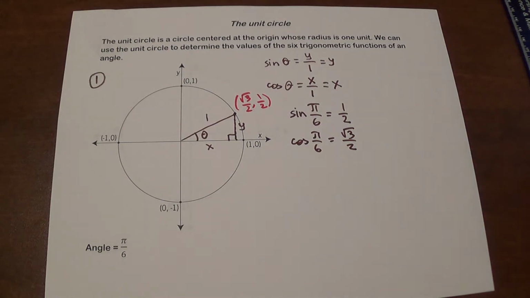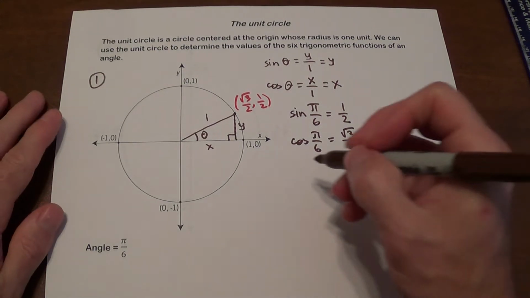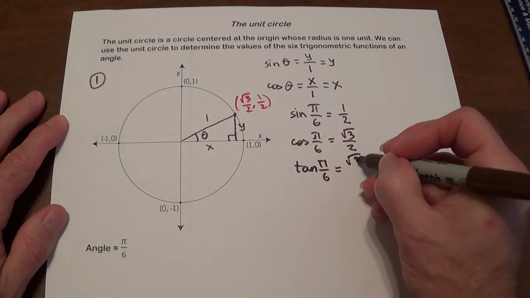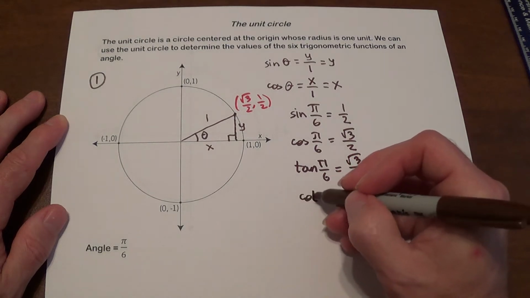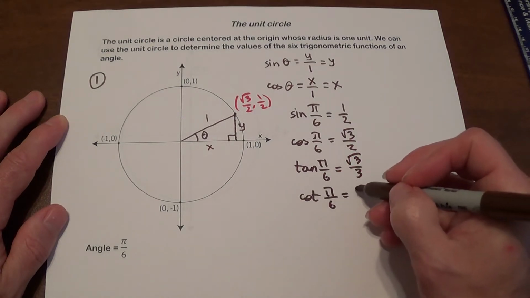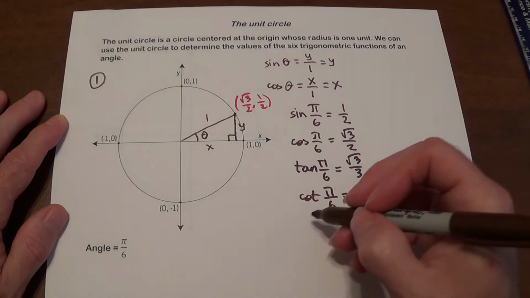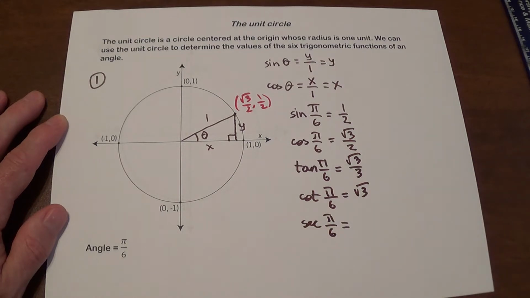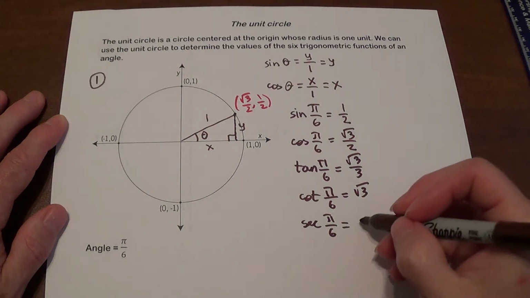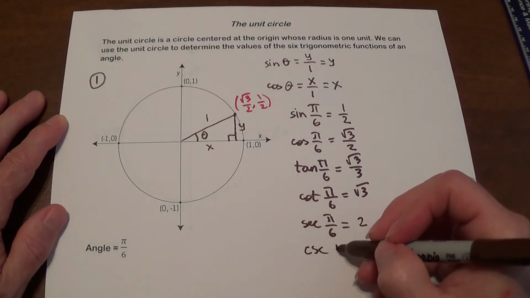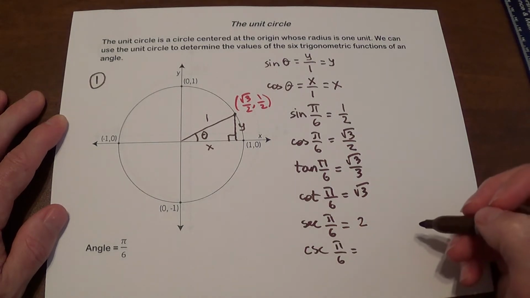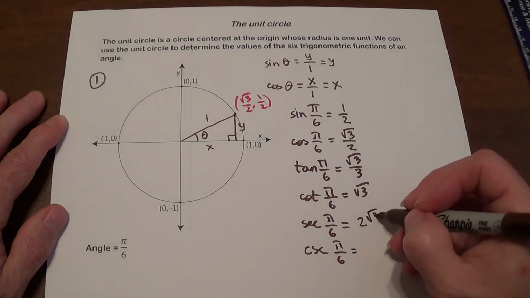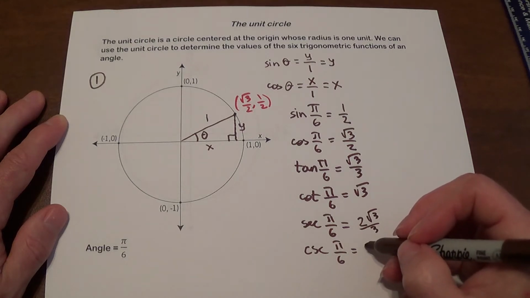Okay, and then you can find all the remaining values. So we know that tangent of pi over 6 is going to be square root of 3 over 3. Cotangent of pi over 6 is going to be square root of 3. Secant of pi over 6, hopefully you know all these values by now, is going to be 2 square root of 3 over 3, and cosecant of pi over 6, which is the reciprocal of sine, is 2.